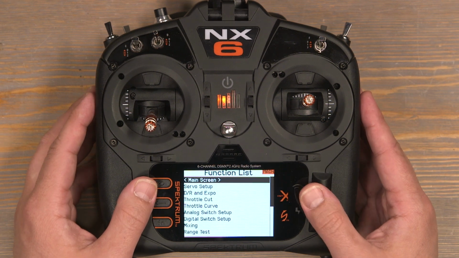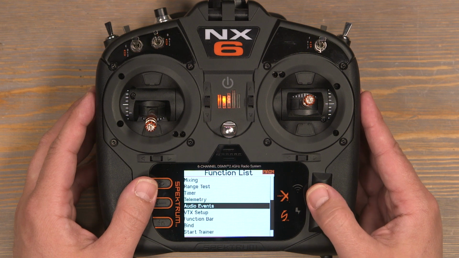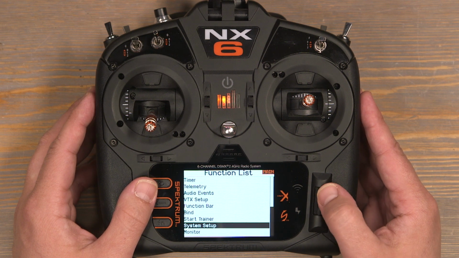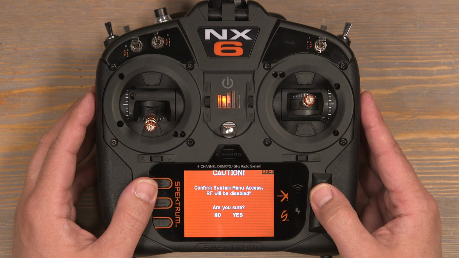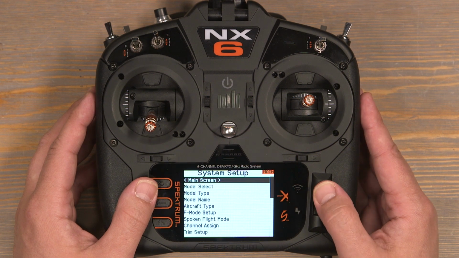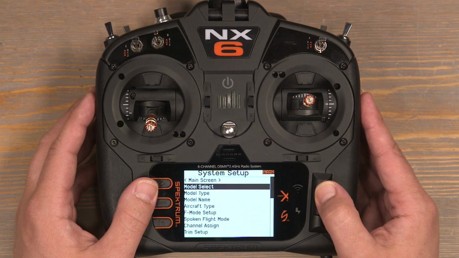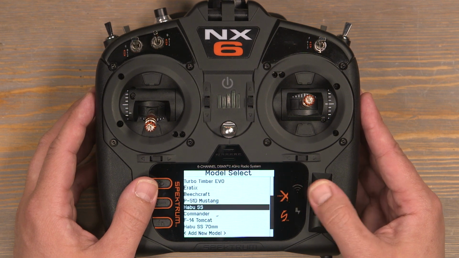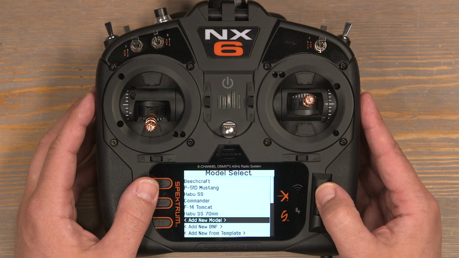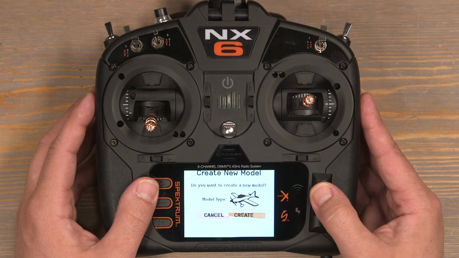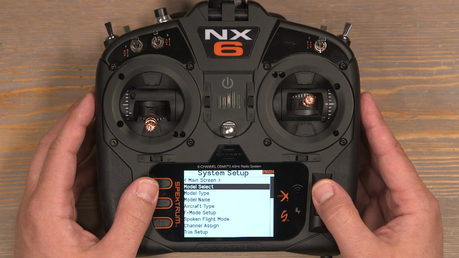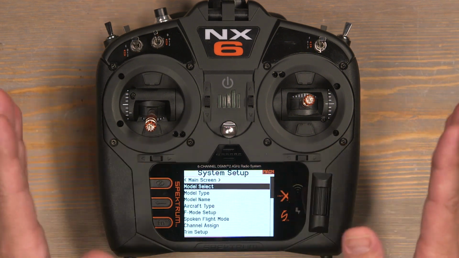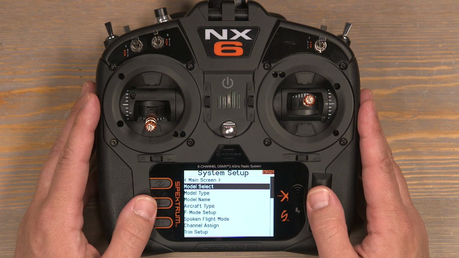We'll click the scroll wheel and scroll down to System Setup. Click on System Setup and then click on Yes. Now we'll scroll down to Model Select and click, and then scroll down to Add New Model and click. Scroll down to Create and click. And there we have a brand new, completely blank model right on our transmitter.